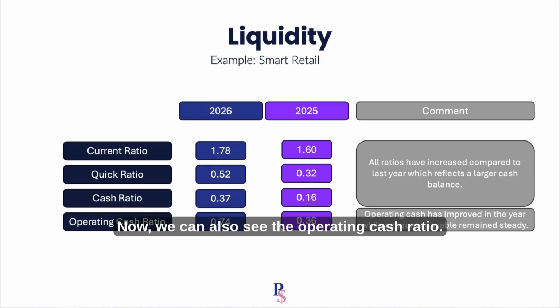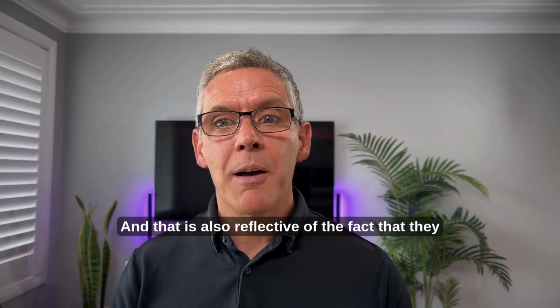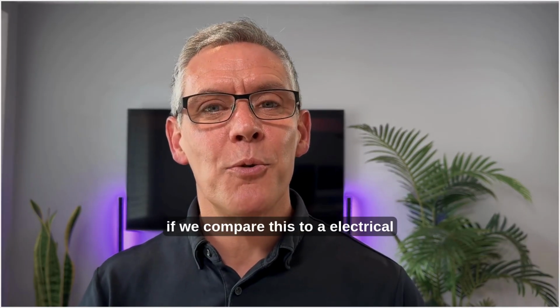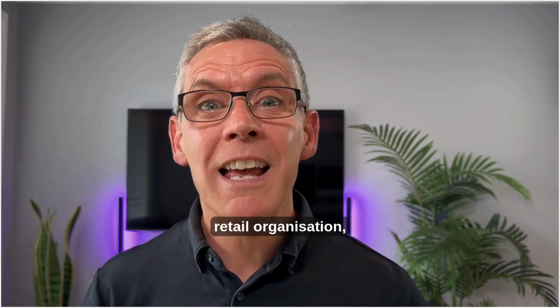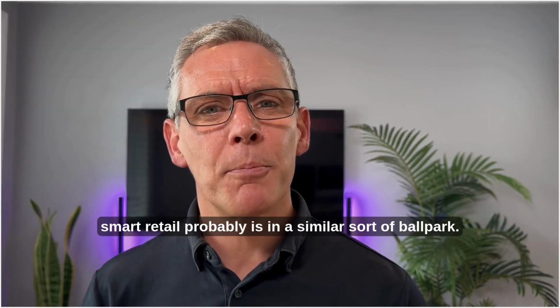Now we can also see the operating cash ratio. Whilst all of these are still less than 1, it was significantly better than what it was in the previous financial year. And that is also reflective of the fact that they generated more cash this year. Now, if we compare this to an electrical retail organization, Smart Retail probably is in a similar sort of ballpark.